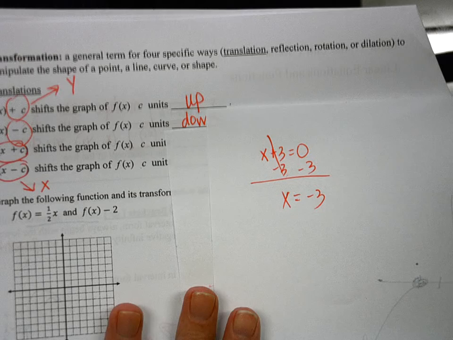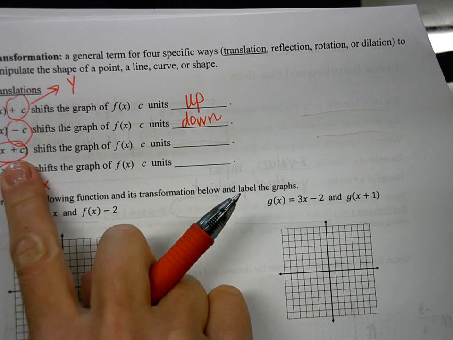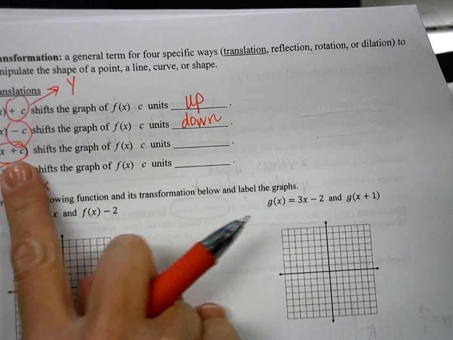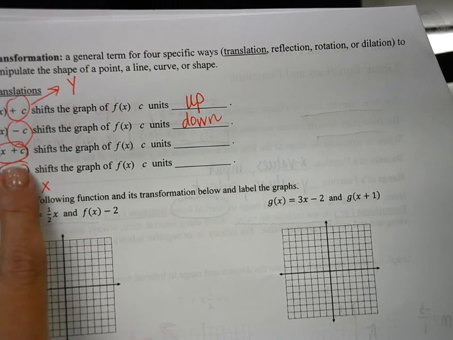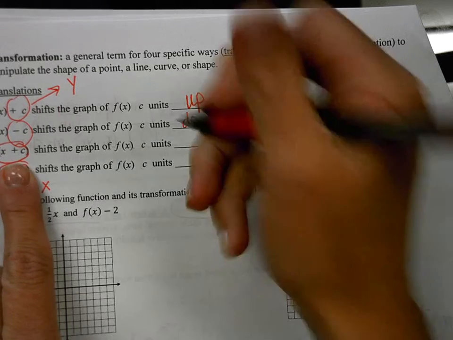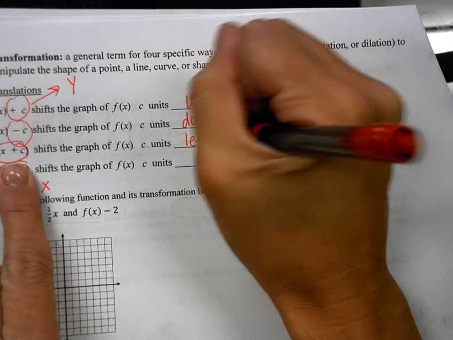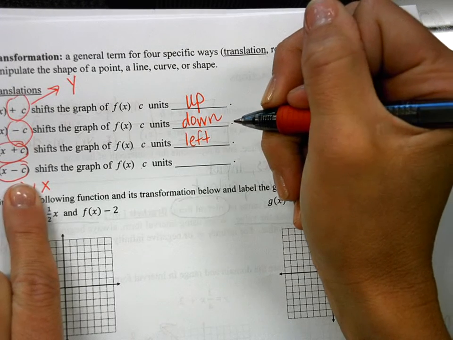Do you guys agree? So while it looks like sometimes we think that we would want to go right, whatever's in parentheses ends up being the opposite. So if you're going to add c, you're actually going to end up moving it left. And when you subtract c, you're going to end up moving that one right.